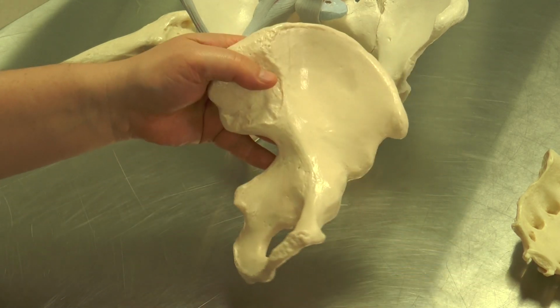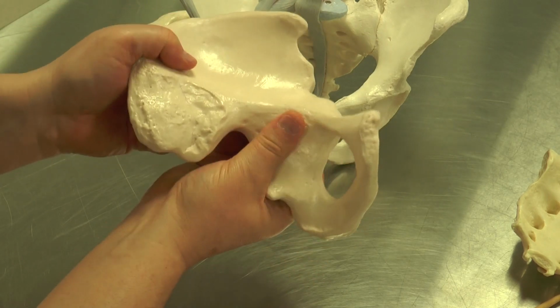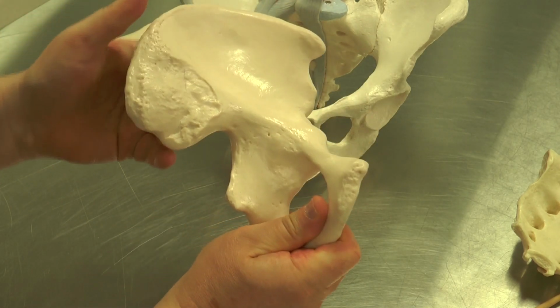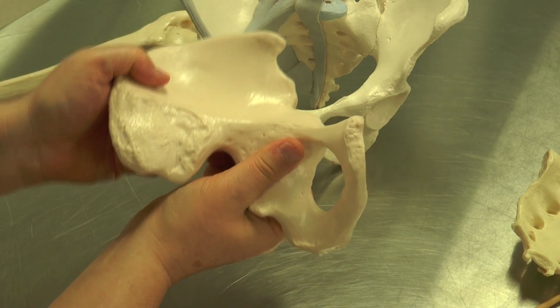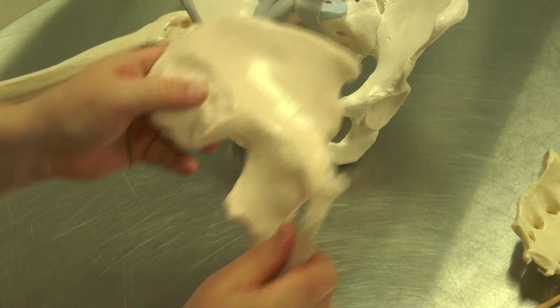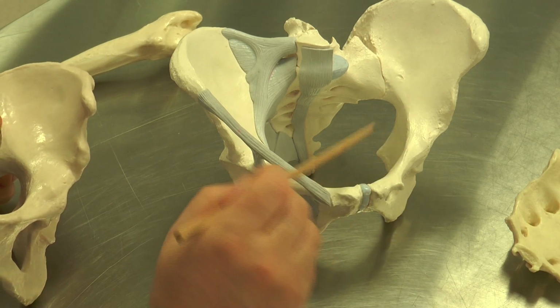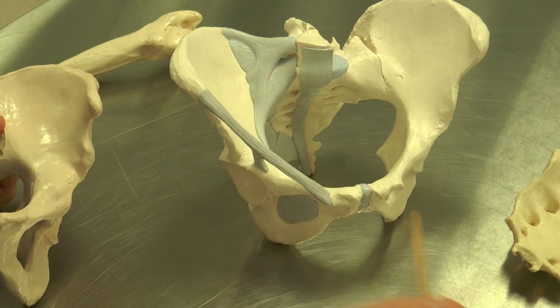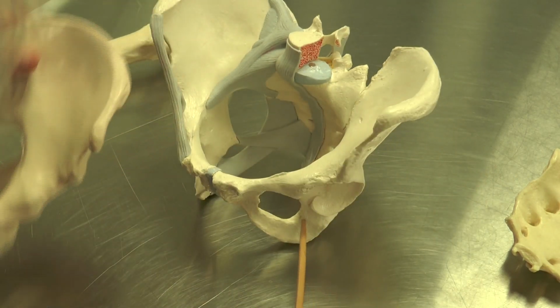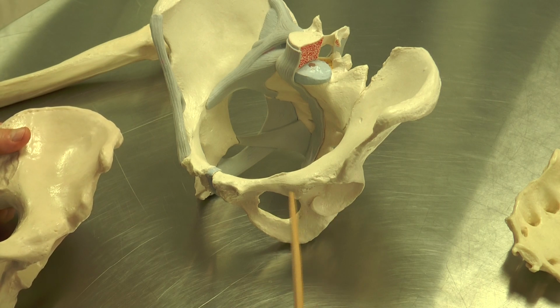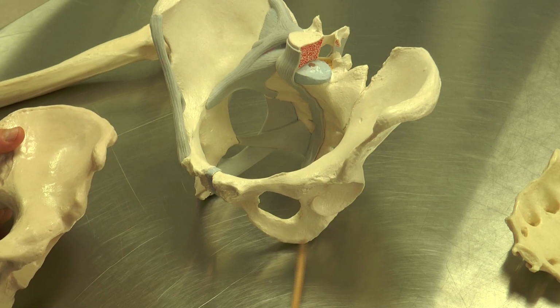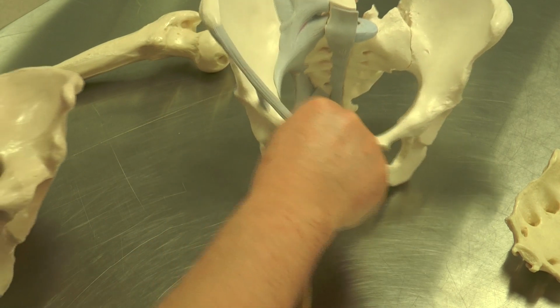So this is the ischium, the upper part of the ischium, and this is the lower part of the ischium.